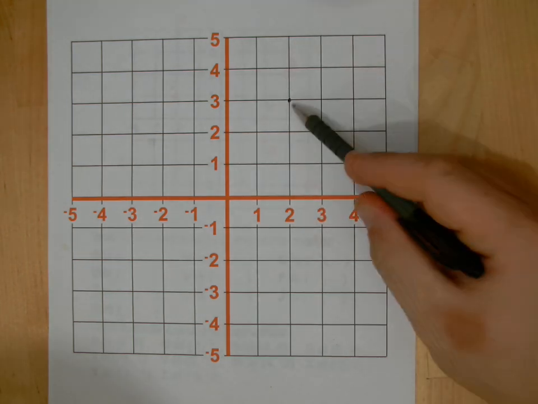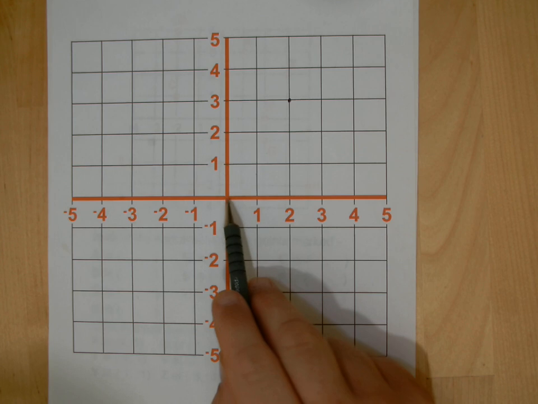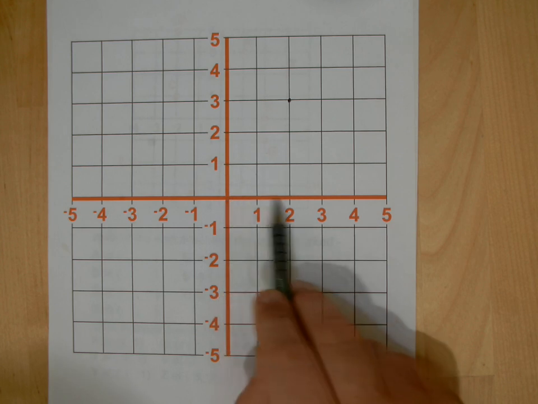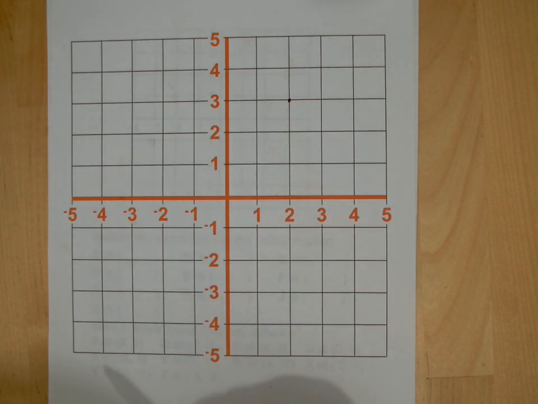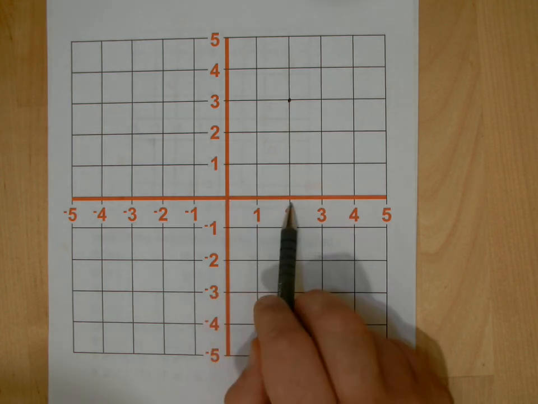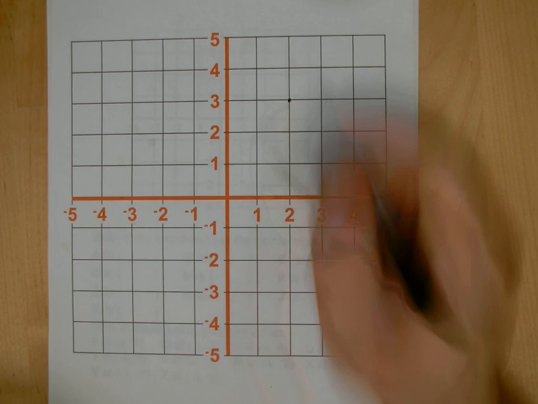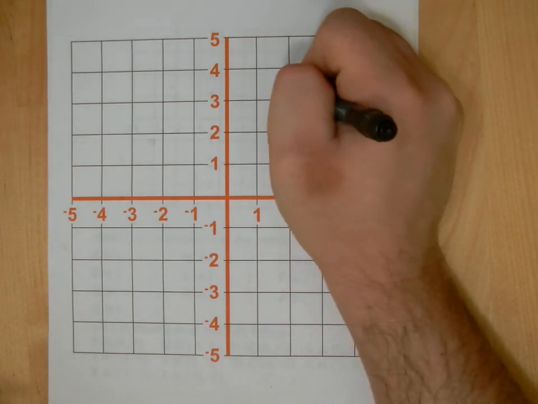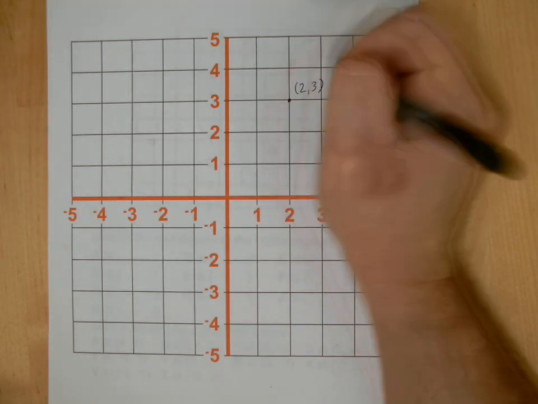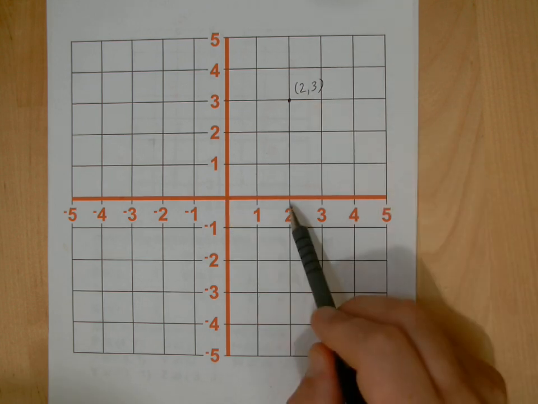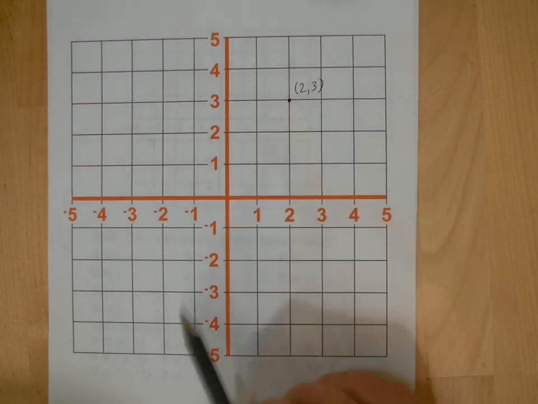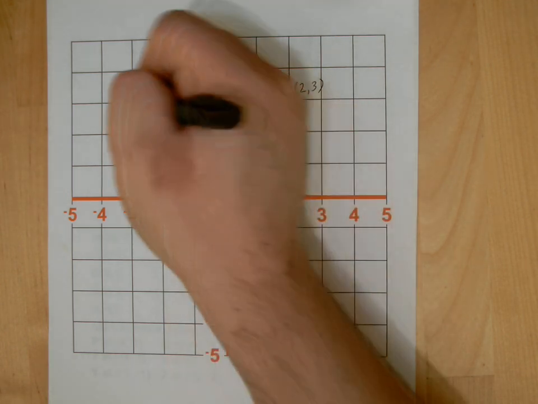Well, to get to that point, remember from before, we start at the origin. You've got to go across first and then up. So across to 2, up to 3 would give me that coordinate to be 2, 3. So the first value tells you how many you go across, the second value tells you how many you go up. Now the point could be over here.